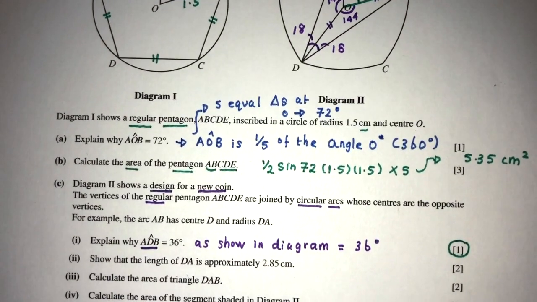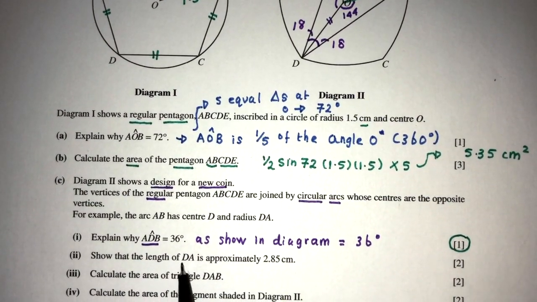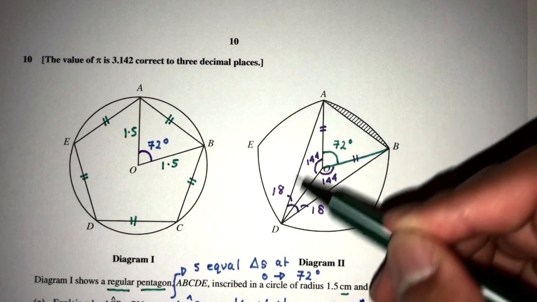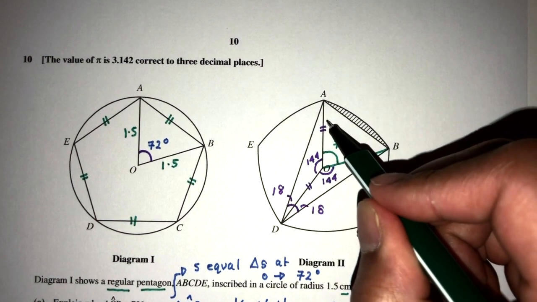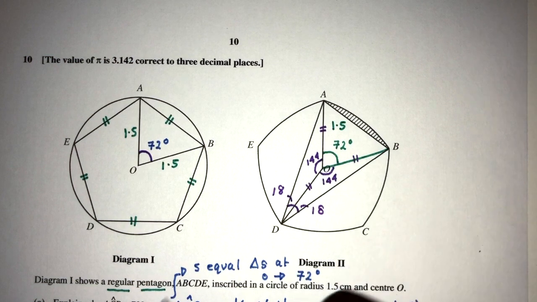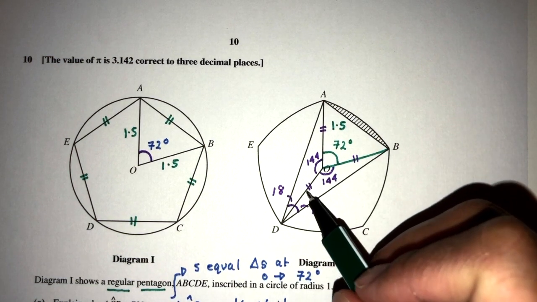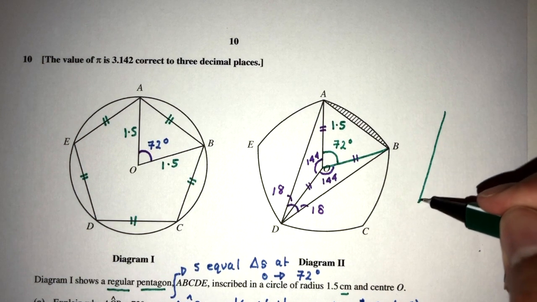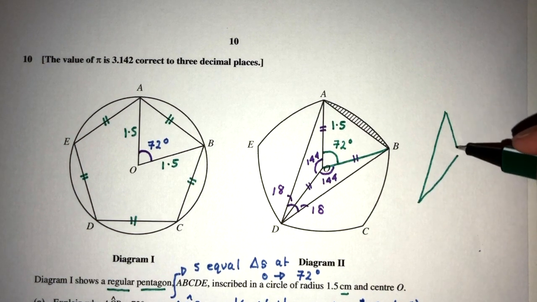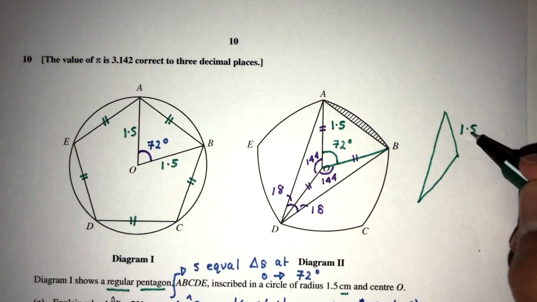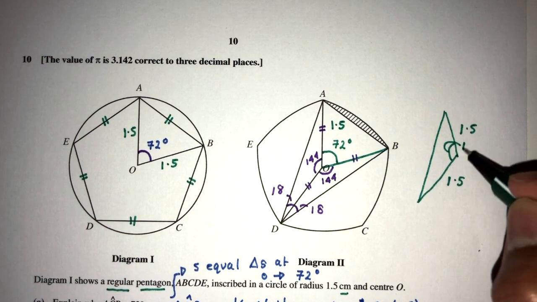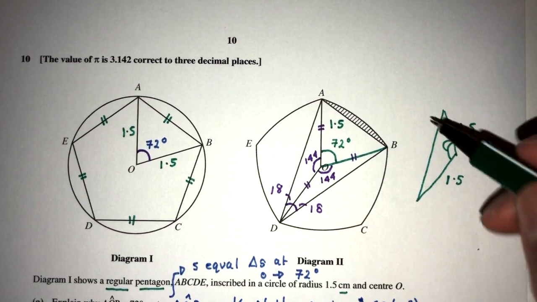Now for part 2, show that the length DA is approximately 2.85. Now where's DA? DA is this one. We're trying to find this length. We know this is 1.5, given from part 1, so this also has to be 1.5. So if you observe, we have DA here, and this is 1.5, this is 1.5, and this is 144 degrees, right? So we have to find this one.